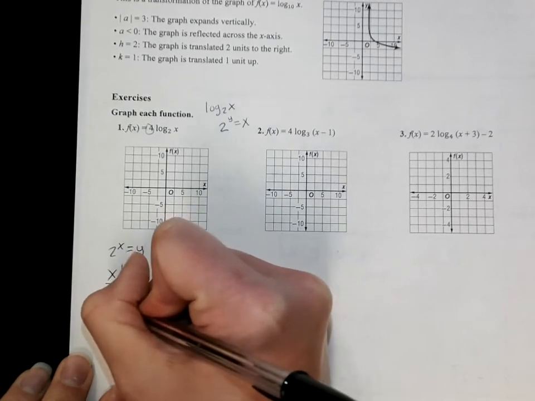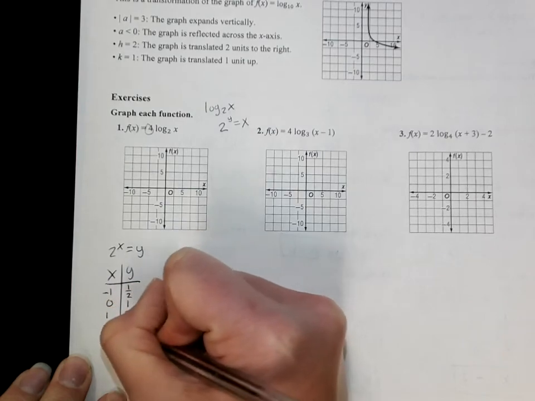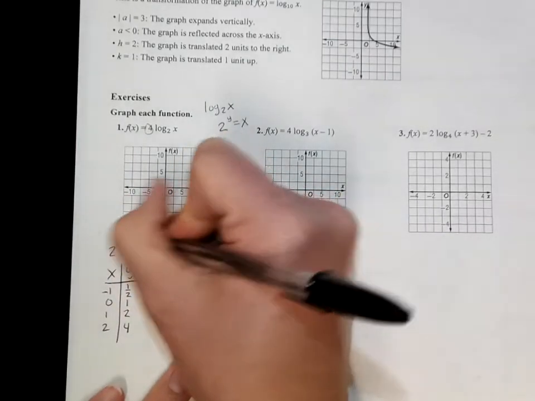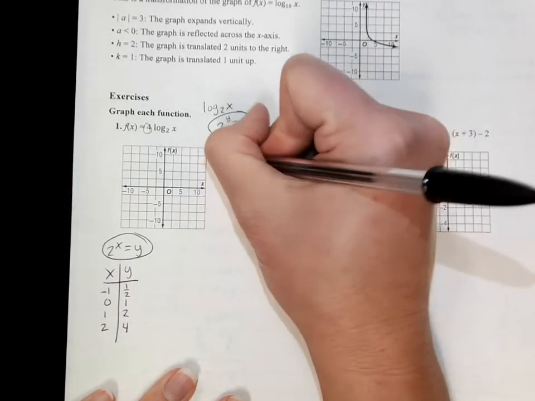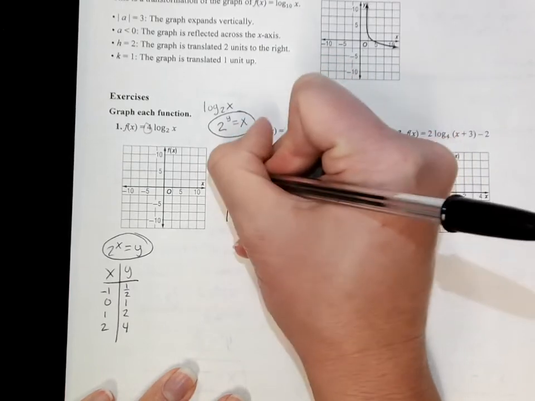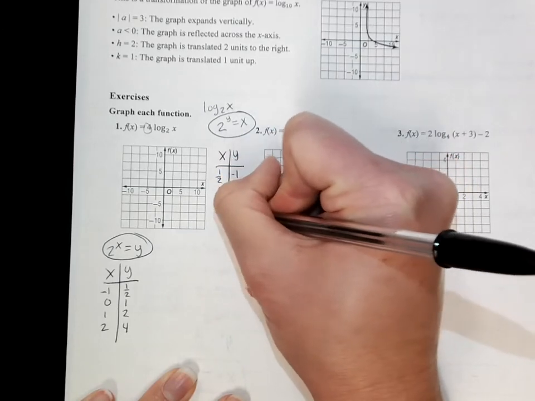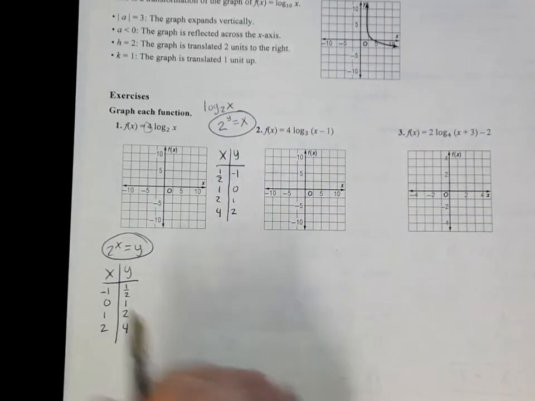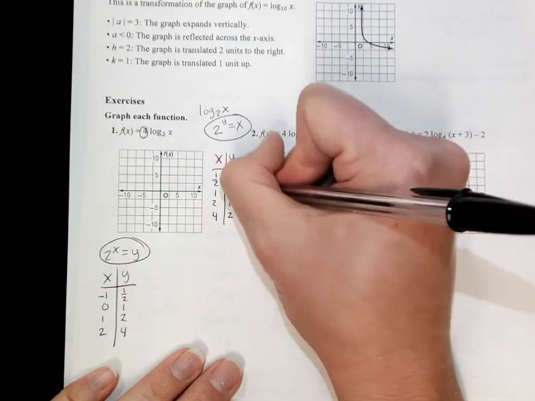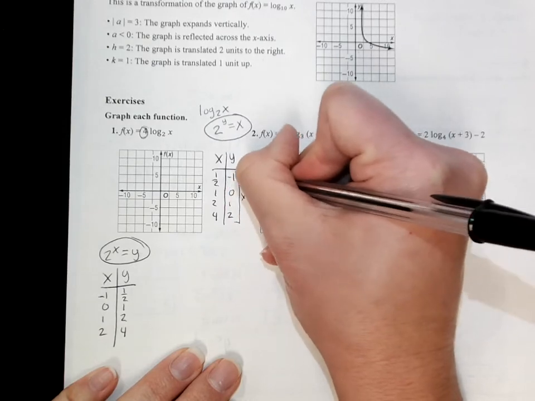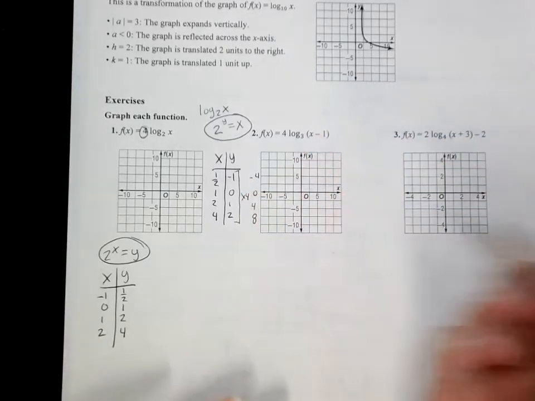We like to do negative 1, 0, 1, and 2. That's 1/2, that's 1, that's 2, that's 4, okay? But this is not the same as this, okay? To get this, I need to flip my table. So this is going to be 1/2, 1, 2, 4. This is going to be negative 1, 0, 1, and 2. Okay? So I use this only to figure out this. After that, I can do my other transformations, like this one has a stretch. So I multiply all those values by 4, get negative 4, 0, 4, and 8. And then I can plot my points.